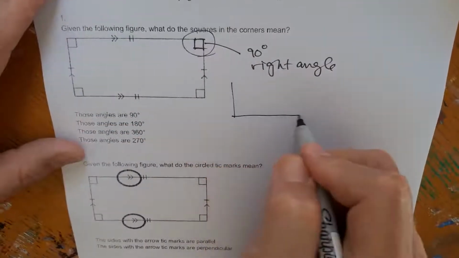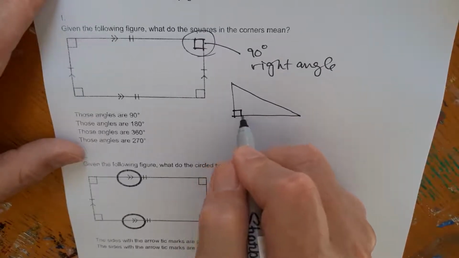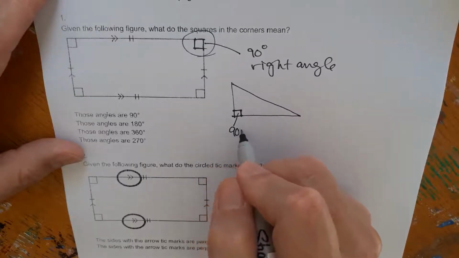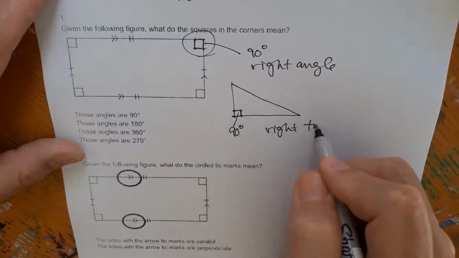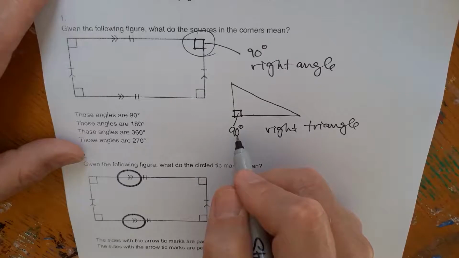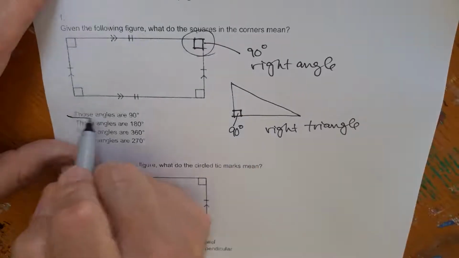And if we drew a triangle and put a square into one of the angles, this now tells us this is a 90-degree angle. This becomes a right triangle. Right, so the word right or 90 degree are synonymous. They mean that this angle here of this shape is exactly 90 degrees.